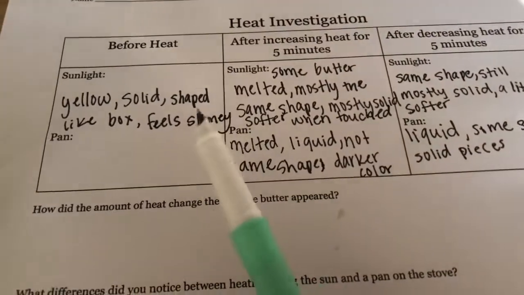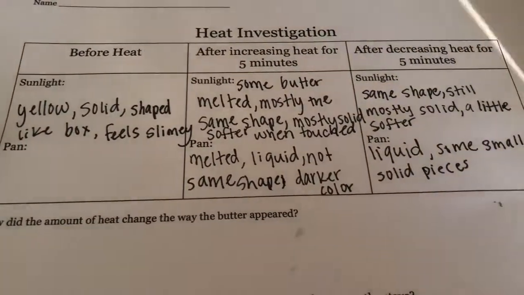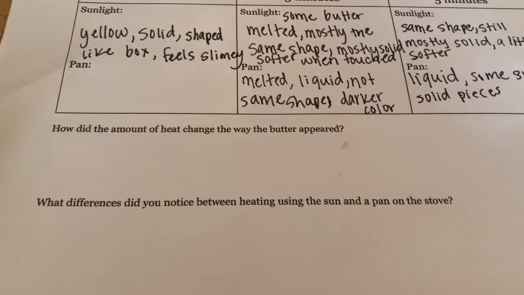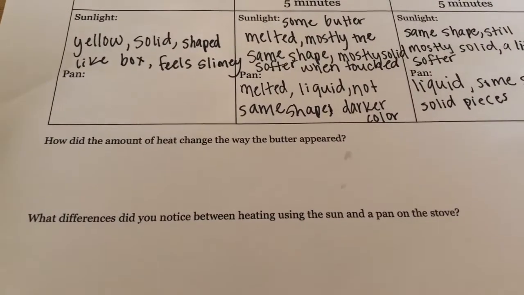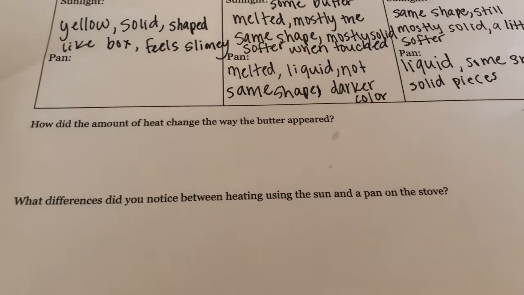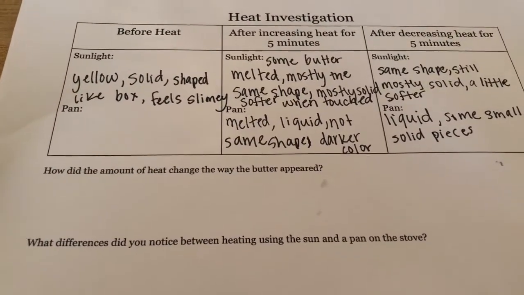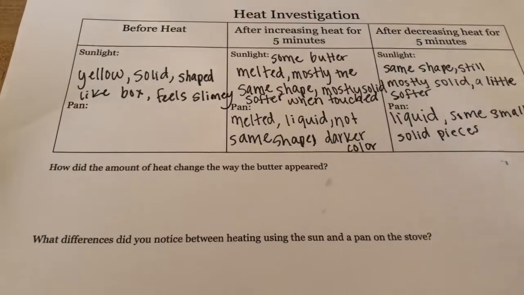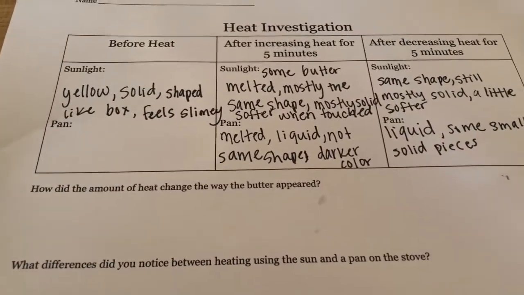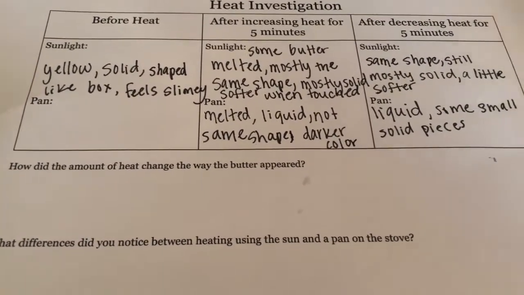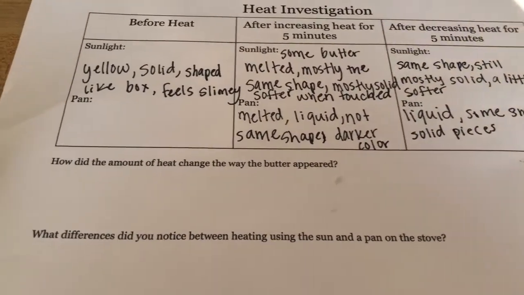All right, so that's our little investigation before the heat, after increasing heat for 5 minutes, and after decreasing heat for 5 minutes. And there are 2 questions, and we're not going to answer these questions together. I want you to answer these questions on your little investigation sheet. Remember, this could be on a piece of paper, or you could print out this copy, but you can definitely just answer these questions on a piece of paper. Just make sure you do it neatly so that way I can read your answers.